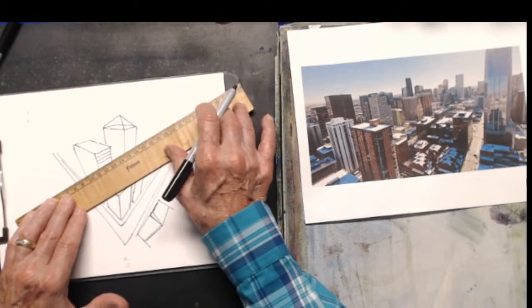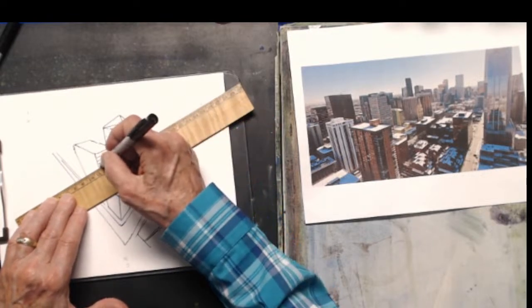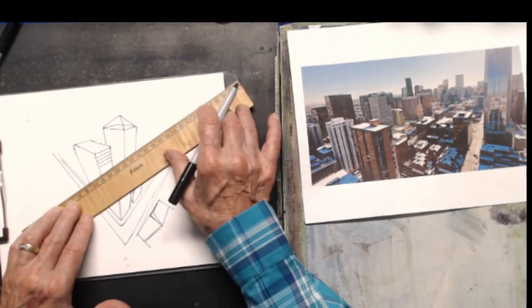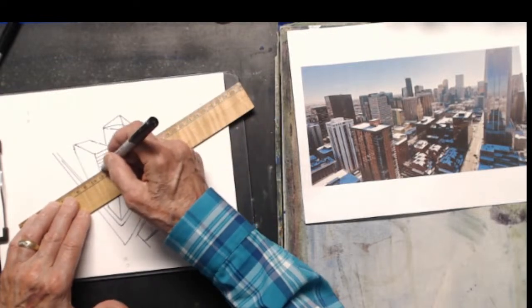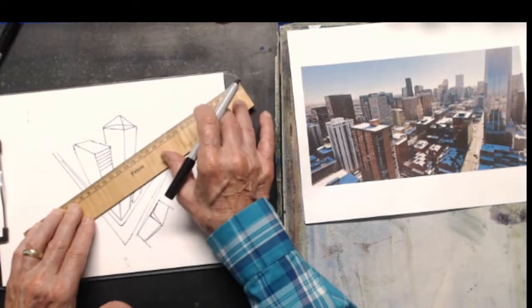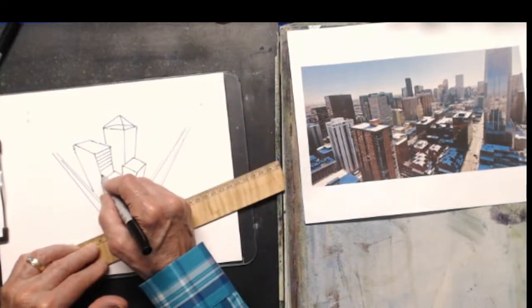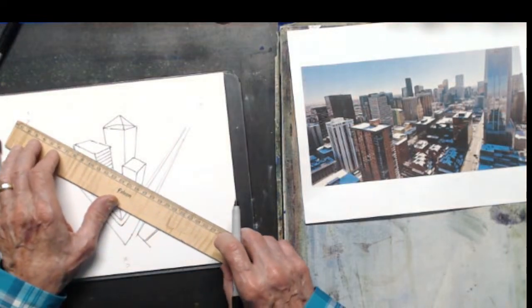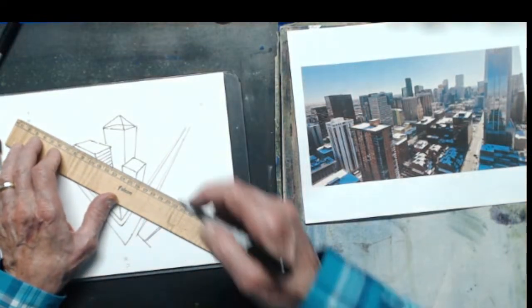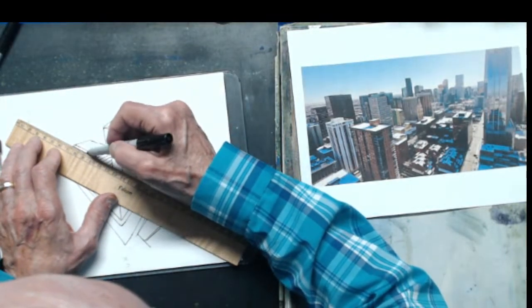Using that vanishing point over here, getting this side of the building. These would be a row of windows. I can just rough them in now. And this side over here would be, using this vanishing point, the side of windows over here on the side. So it would come down like that.